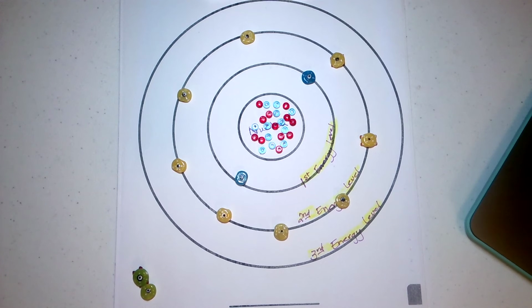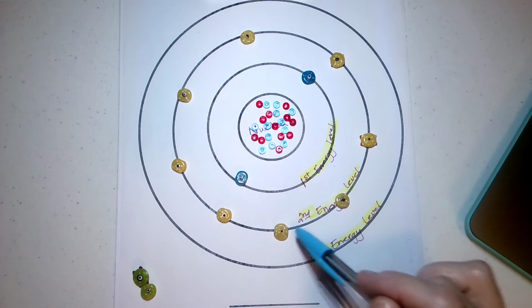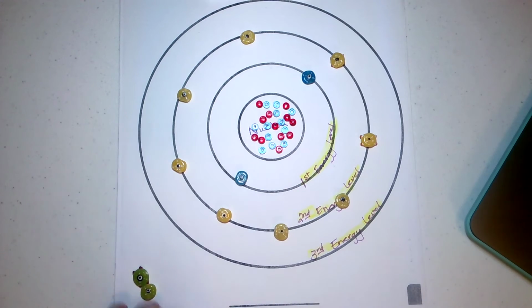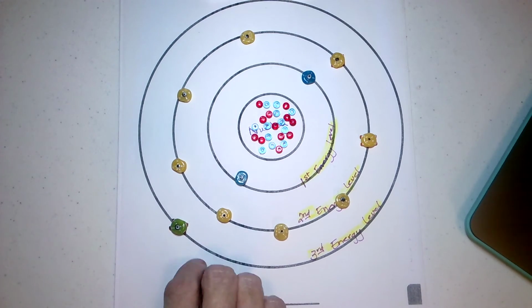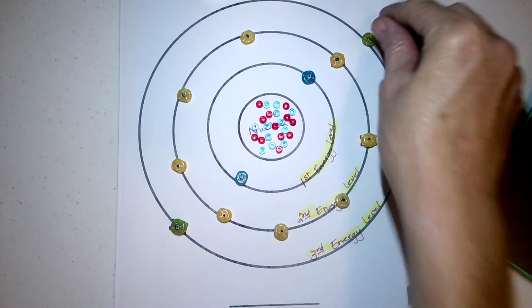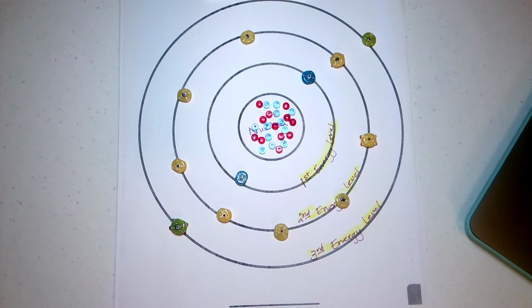Okay, there we go. There's 8 electrons in the second energy level. So here I have, don't forget, I'm dealing with magnesium now, okay? So I have 1, 2, 3, 4, 5, 6, 7, 8, 9, 10, and I have 2 more electrons to place here. So I'm going to place those in this third energy level, okay?